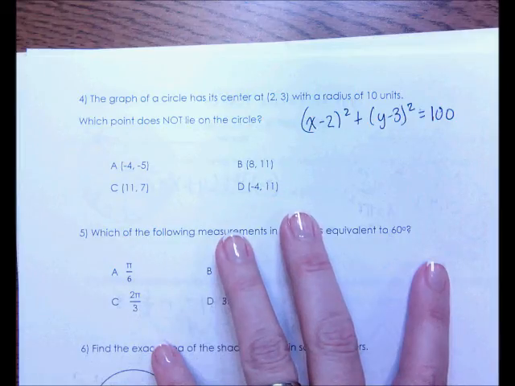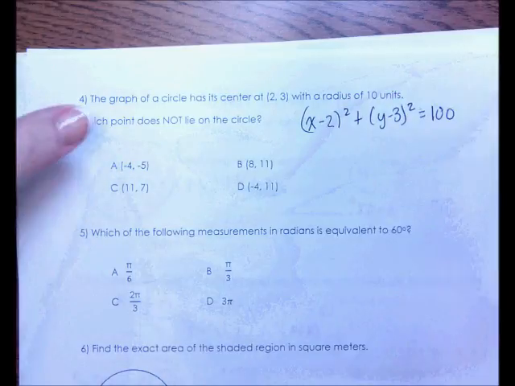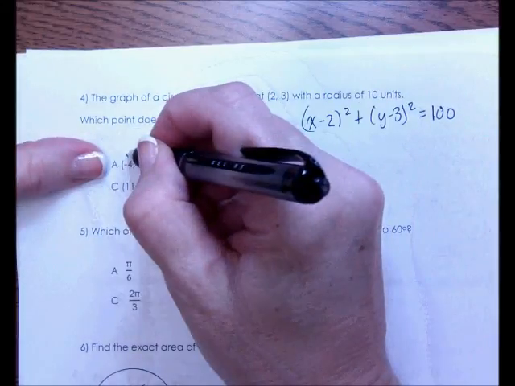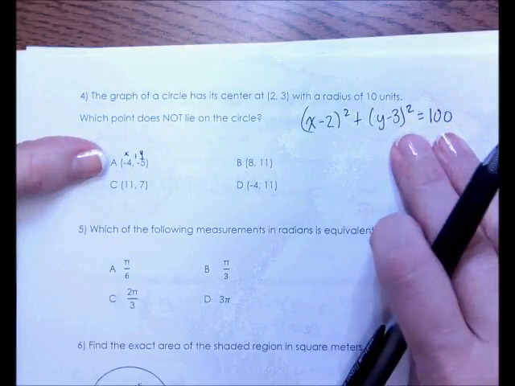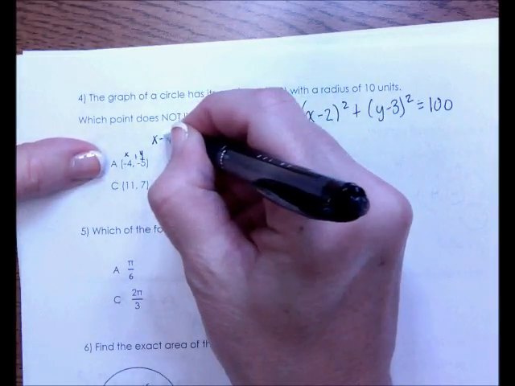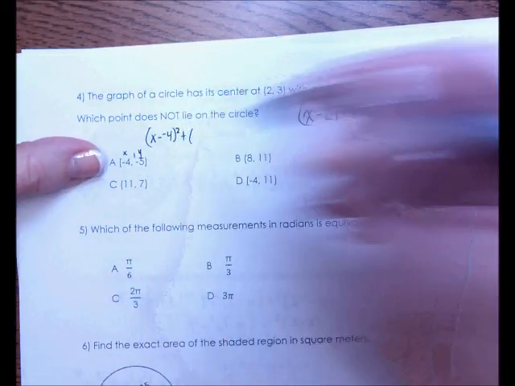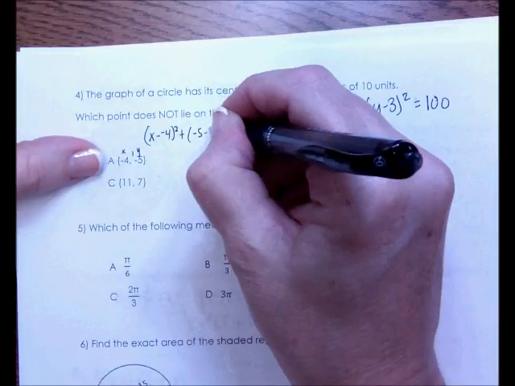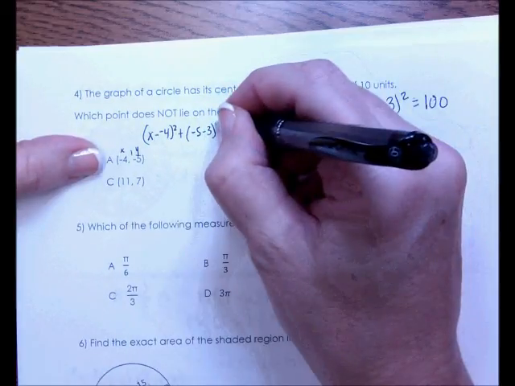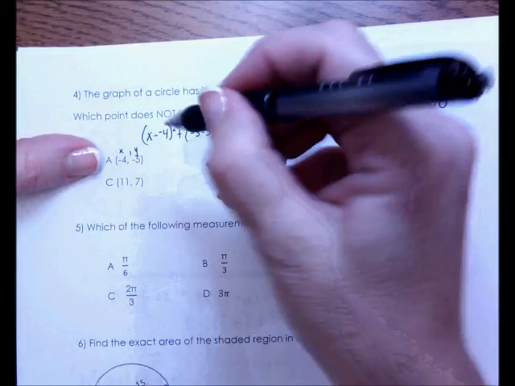Now it says which point does not lie on the circle. So for each of these points, I have to plug them in for x and y in the equation of the circle that I made. So what that means is it's (x - (-4))² + (-5 - 3)²... and if it's equal to 100, it's on the circle. So we're going to see.